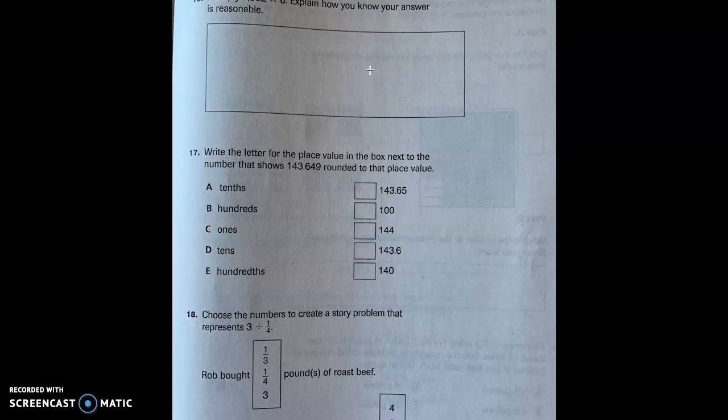Okay, so page 97 starts with question number 16. Multiply 7.952 times 8. Now remember, because there's 3 decimal places in your question, you need to make sure that there's 3 decimal places in your answer. Then it says, explain how you know your answer is reasonable. The way you do that is by using estimating, which means rounding. Round this to the nearest whole number times 8 and see if your answer is close to the estimate.